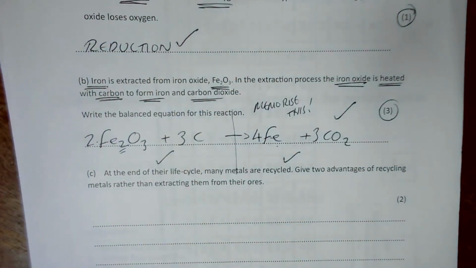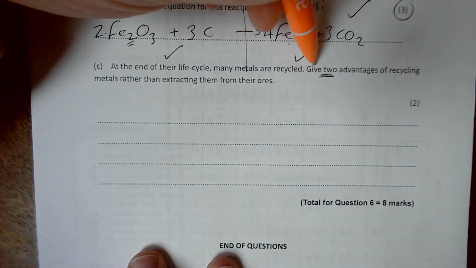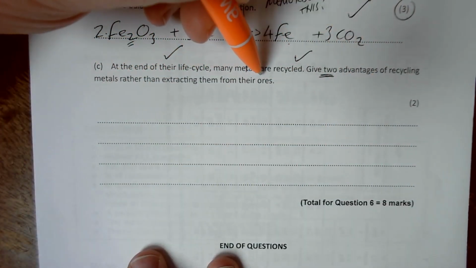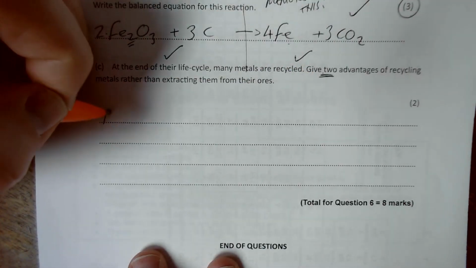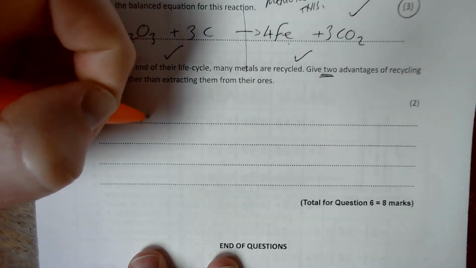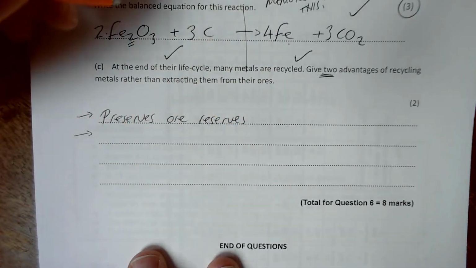Tough one. At the end of the life cycle, many metals are recycled. 2 advantages. Why do you want to recycle? Well, you don't have to dig it up. You don't have to then smelt it. You don't have to transport it back to the factory once it's smelted and purify it and all that business. You're going to save the environment. It's going to save you money because you don't have to extract it.